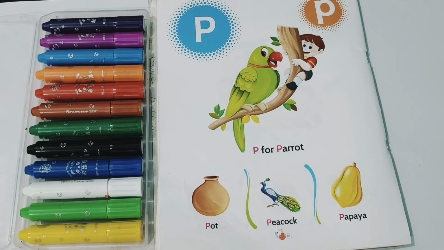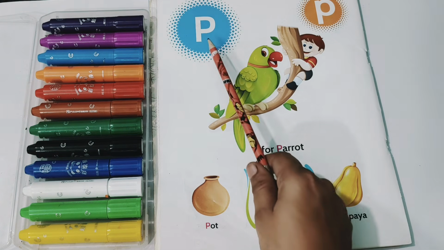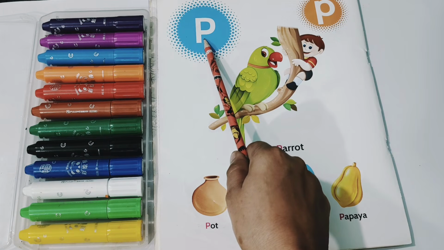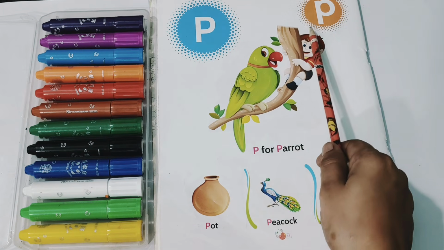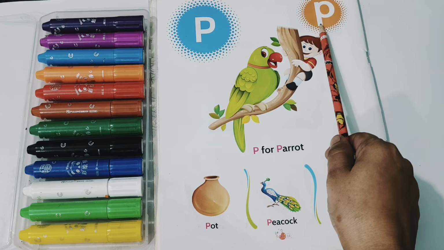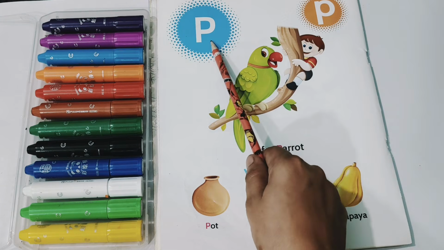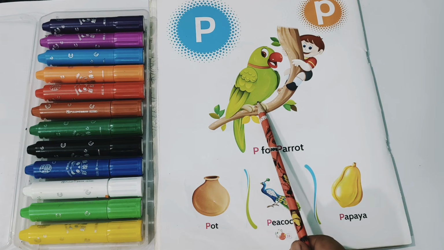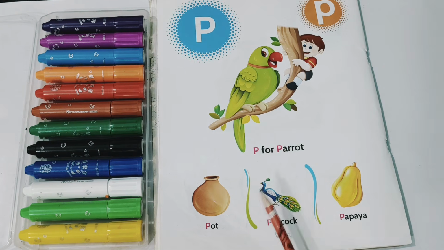Let's start letter P. Okay. This is uppercase P. Okay. And this is lowercase p. P is for parrot. Parrot means tota.